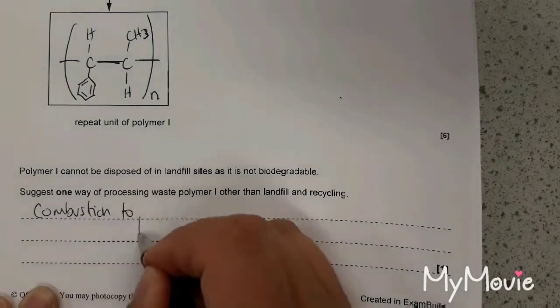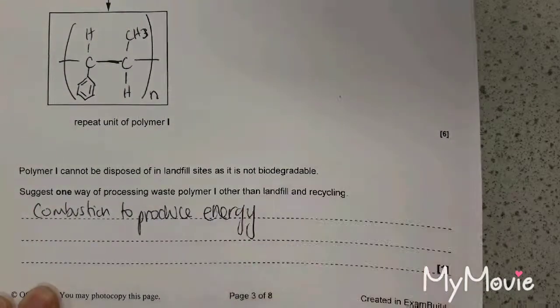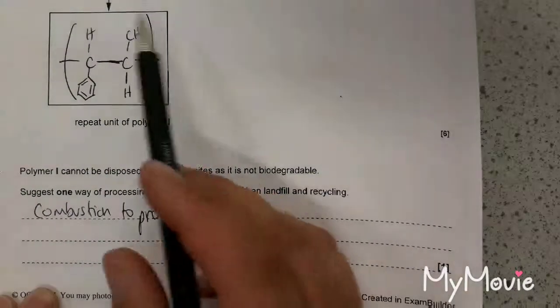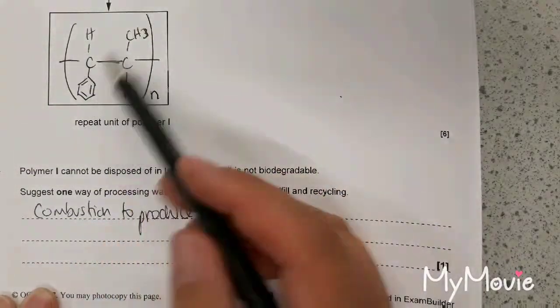So combustion to produce energy would be one way of processing it. Or, like I say, you could say it's an organic feedstock, or to produce other plastics.